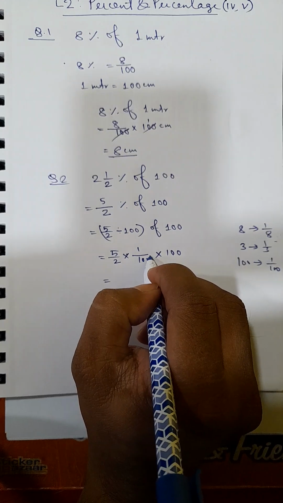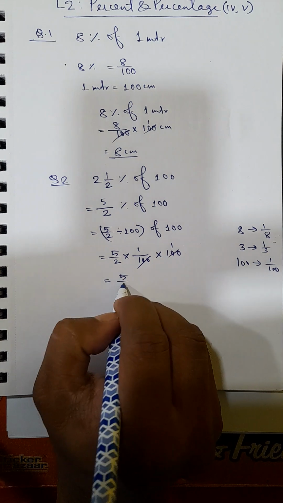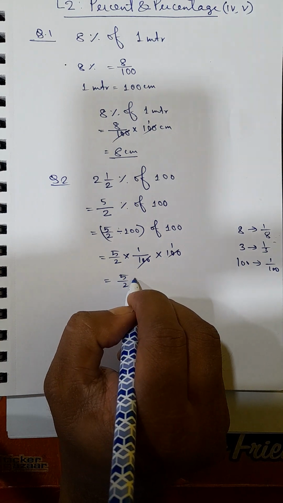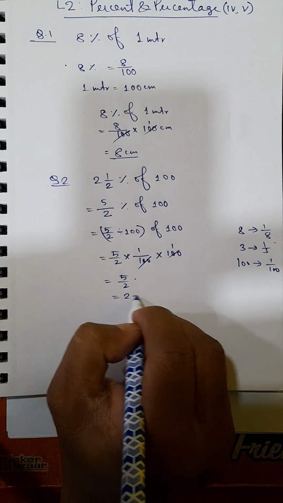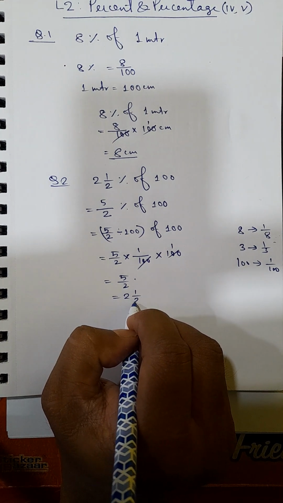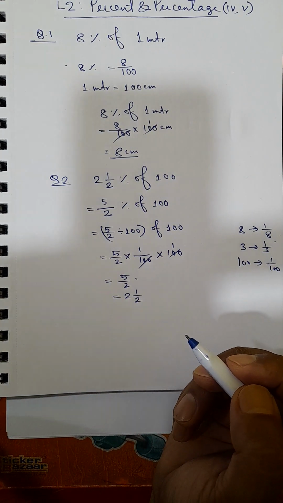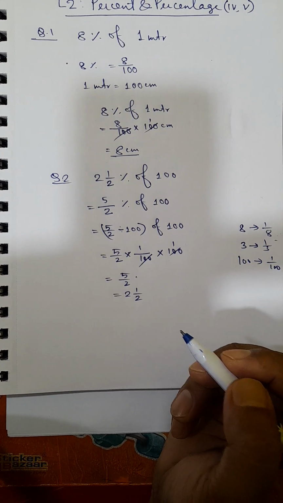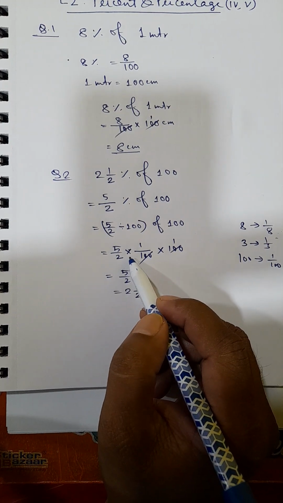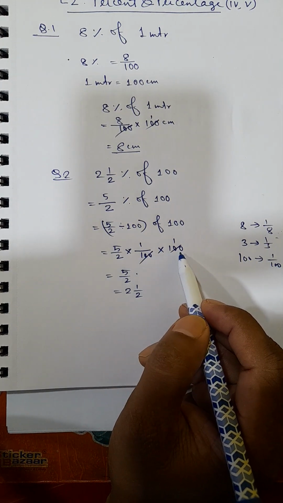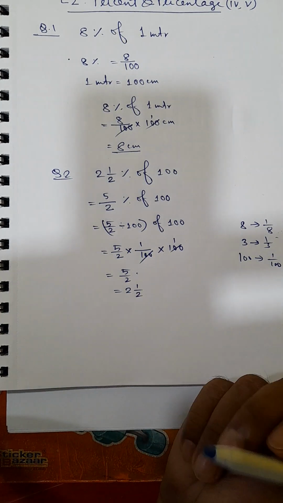Now this 100 and this 100 you can cancel. This is 5 by 2 into 1 into 1, which means 5 by 2, that is 2.5. So 5 by 2% of 100 means 5 by 2 divided by 100, which is 5 by 2 multiplied by 1 by 100 into 100. Now 100 and 100 cancel each other, so you get 5 by 2, 2.5.